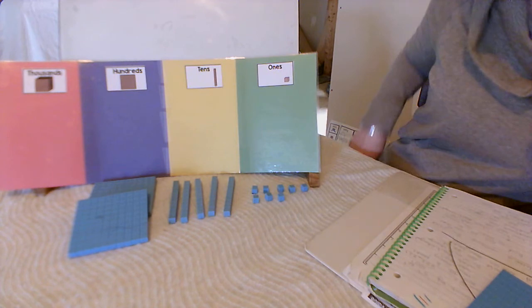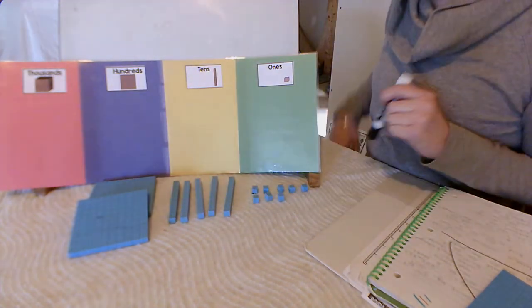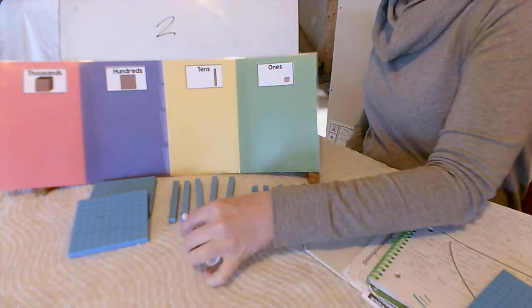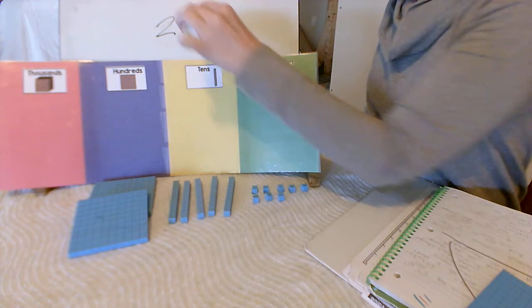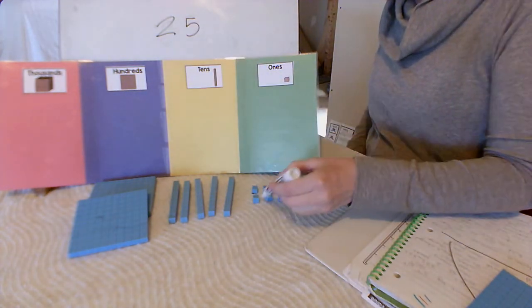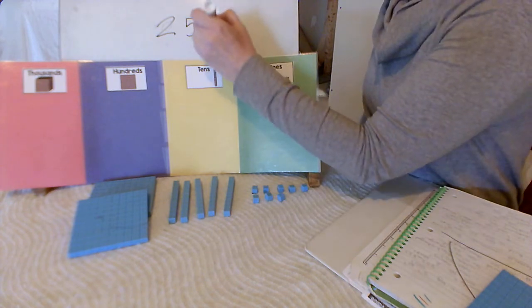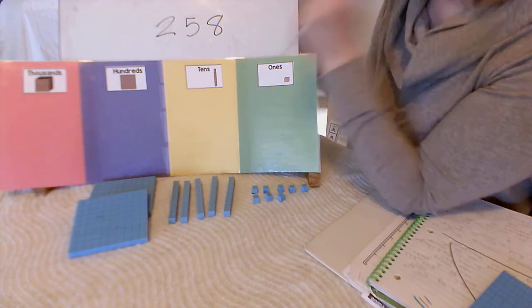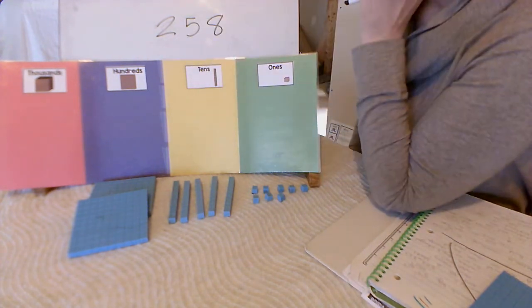All right, let's see what I built. How many hundreds do I have? I have 2 hundreds, 1, 2, 3, 4, 5, 5 tens, and 1, 2, 3, 4, 5, 6, 7, 8. 8 ones.